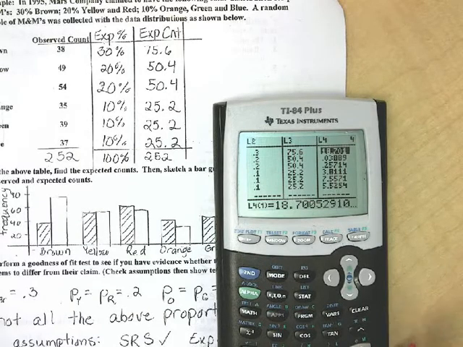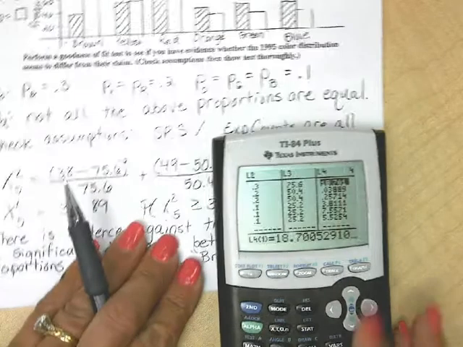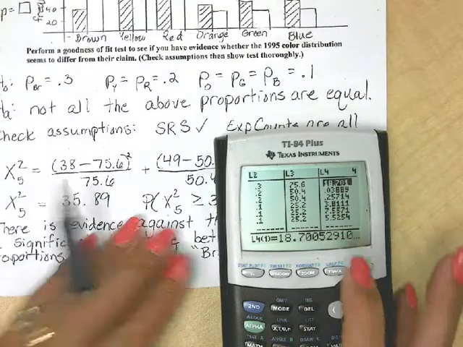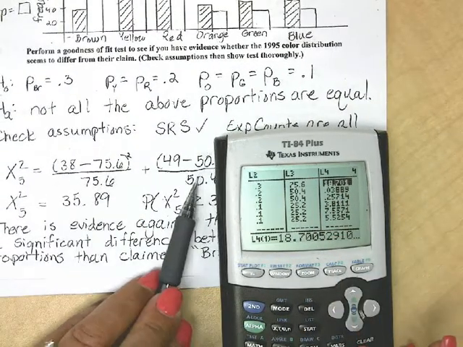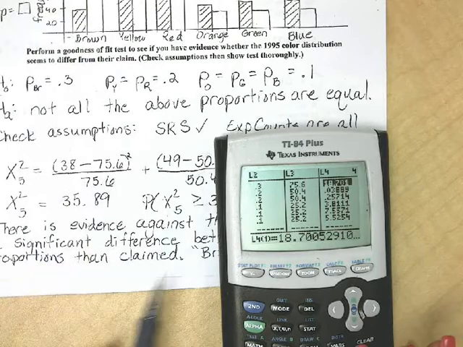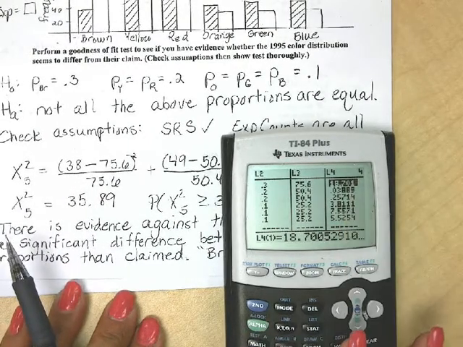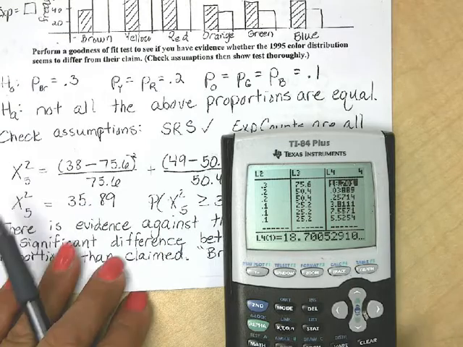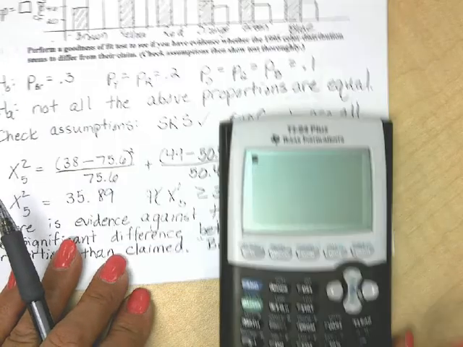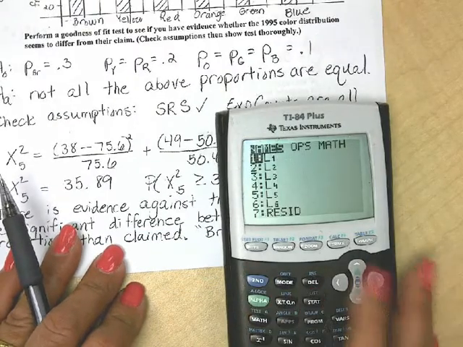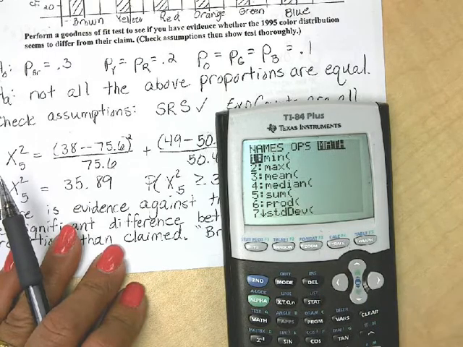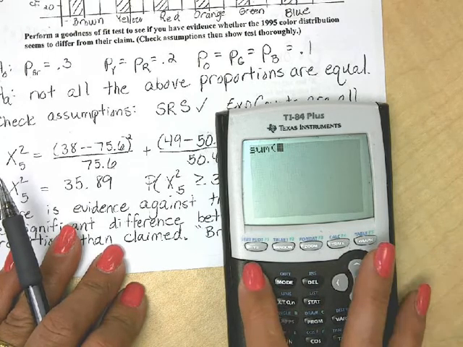Now, each of these little values in my list 4 is these little separate components of my chi-squared. Now I need to add all those up, and when I do, that will give me the 35.89. And so remember, I can quit out of my spreadsheet, go to Second List, and I can have it sum up my list 4.